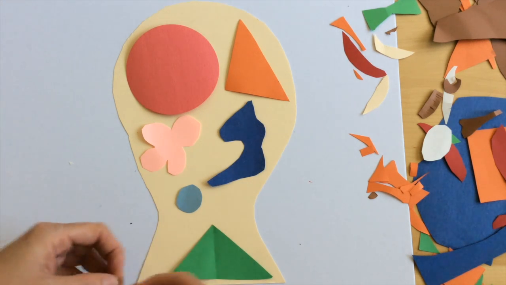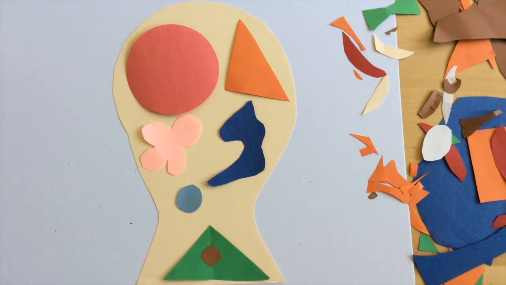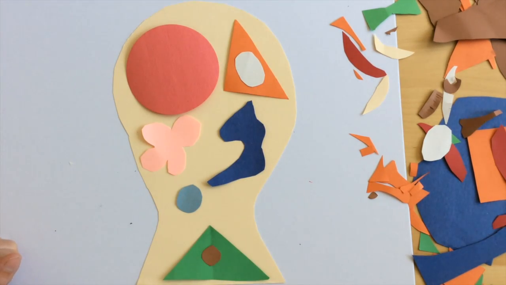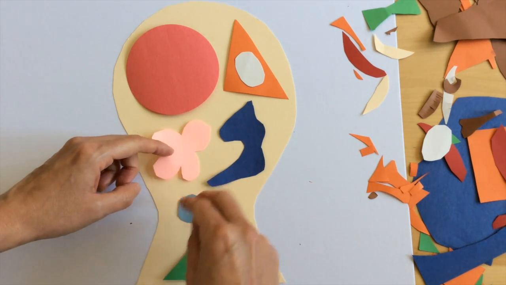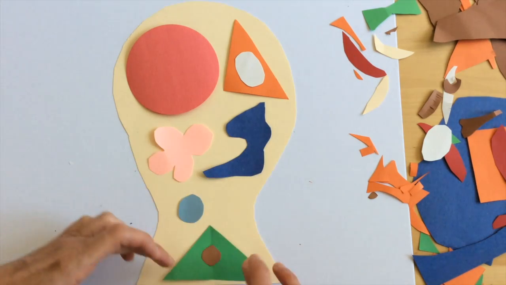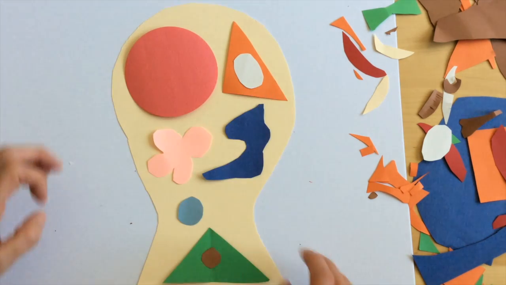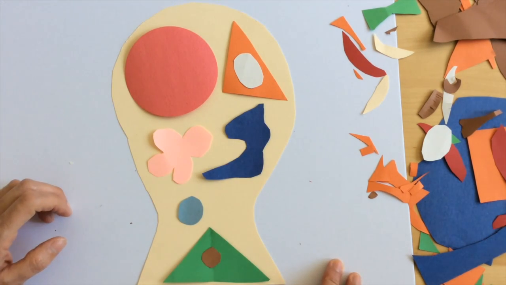You can practice layering shapes on top of each other, right? And you can build in that way. You can rearrange. You can do this every day, create more shapes for that. Practice cutting shapes and putting them on here. All right. So, do you enjoy yourself making face collages with organic and geometric shapes?